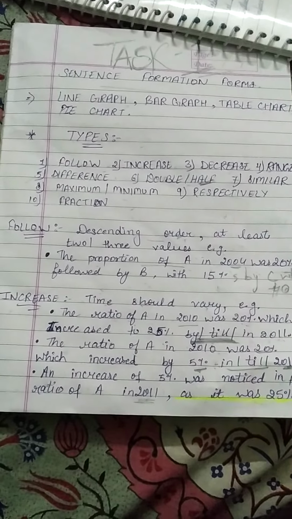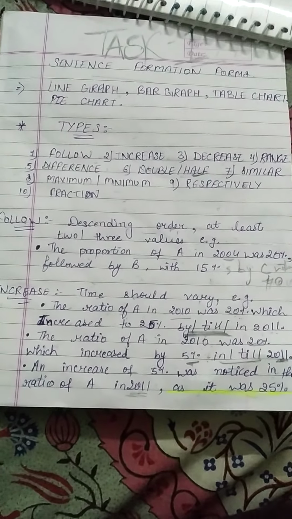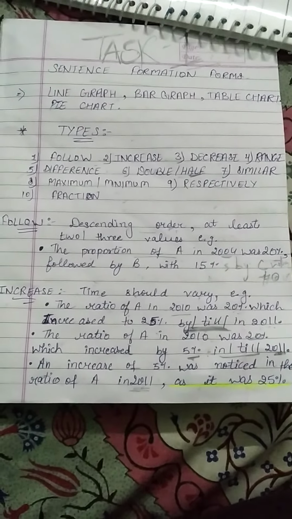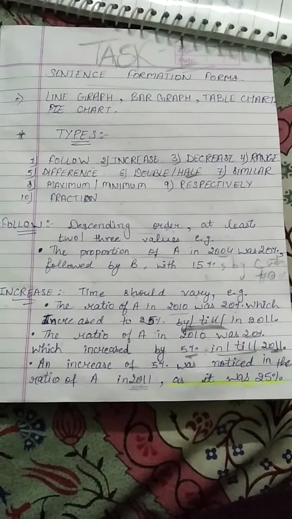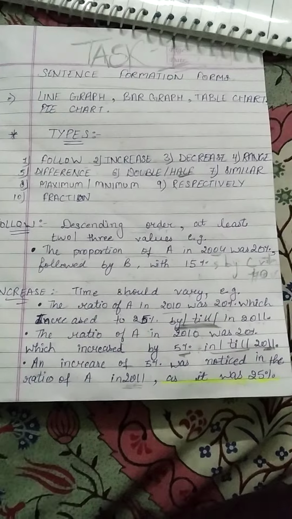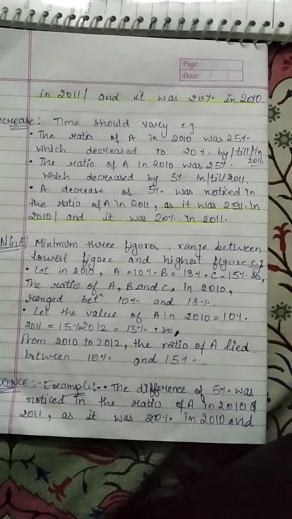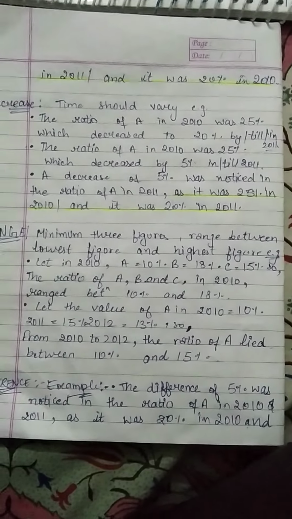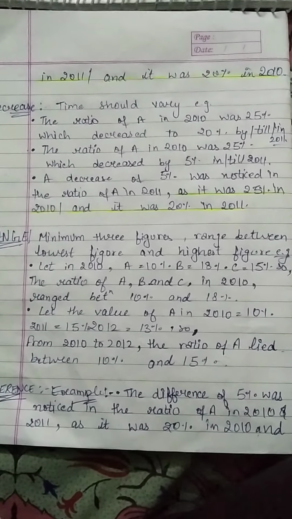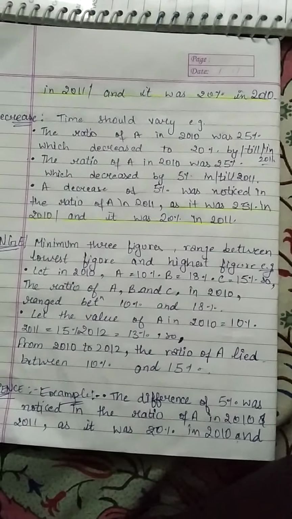See, you need to calculate the difference, or the percentage by which the ratio of A has increased, and I have also calculated that and written that. Our third sentence can be: an increase of 5% was noticed in the ratio of A in 2011, as it was 25% in 2011, and you can write it was 20% in 2010. See, you can write the first year before the increase or the second one after the increase.